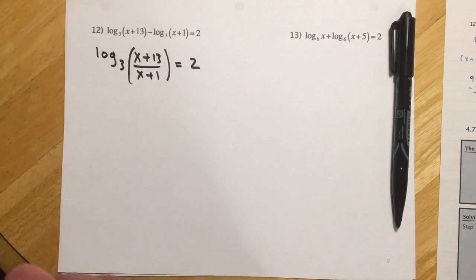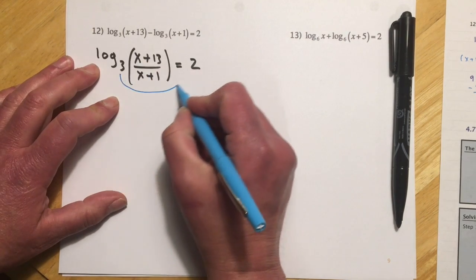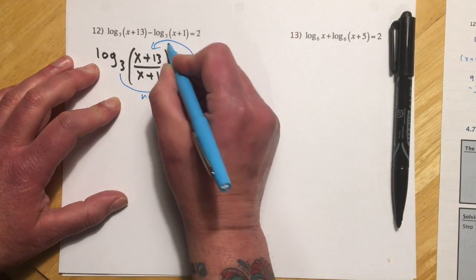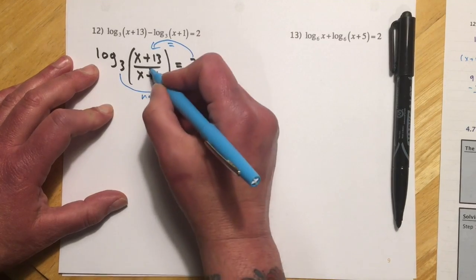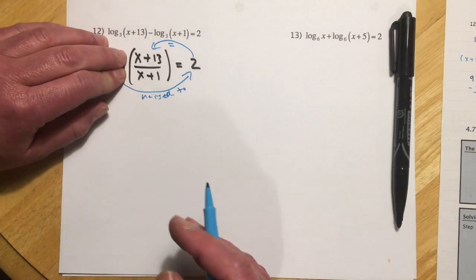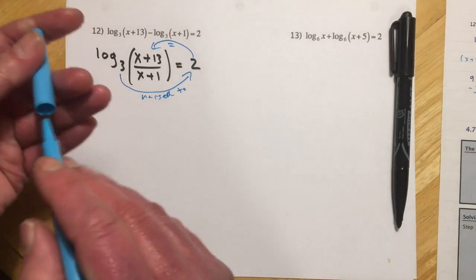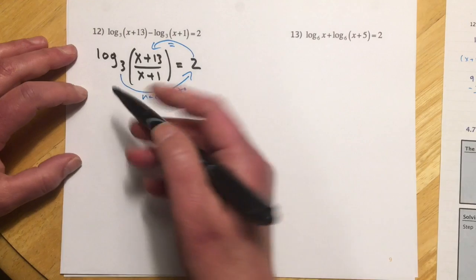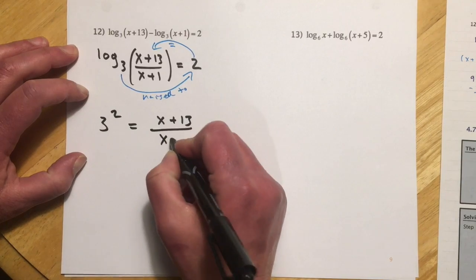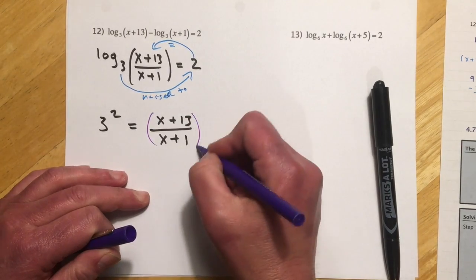And so then this is the step that if people go wrong on this question, it's usually right here. So it's 3 raised to the second equals the stuff in the log. So 3 to the second makes that. And what people do is they remember the log disappears, so they just disappear it and then set it equal to 2, which is not real math. So you want to do this instead. So here, 3 squared equals (x + 13) over (x + 1). And then we're going to multiply both sides by x plus 1 to clear the fraction like on the last problem.